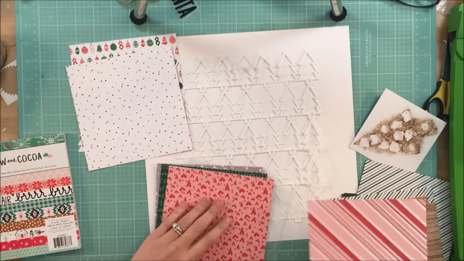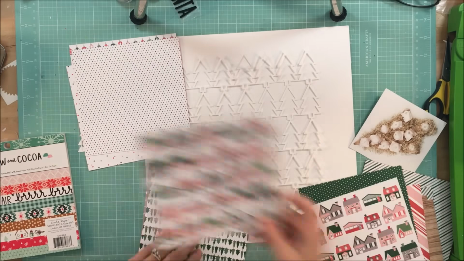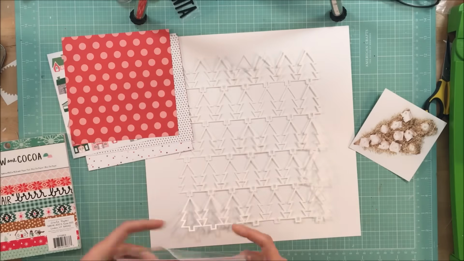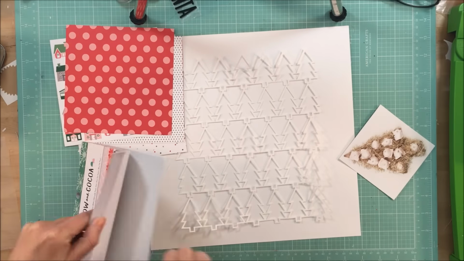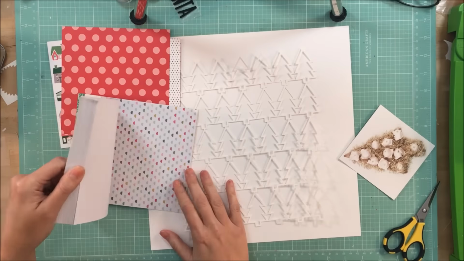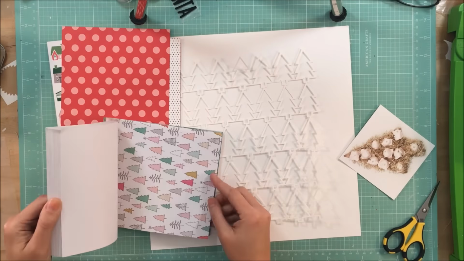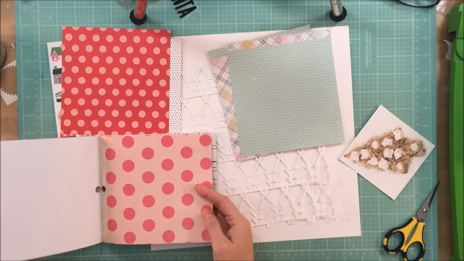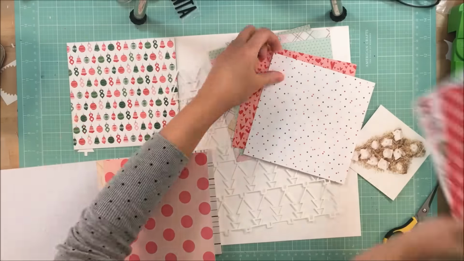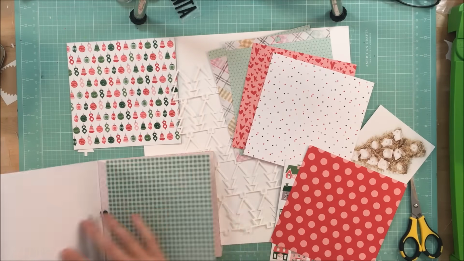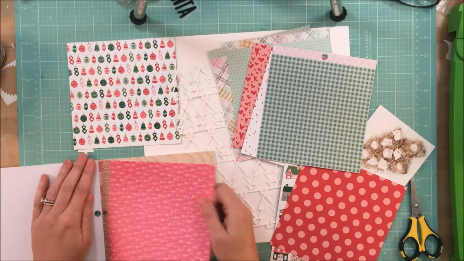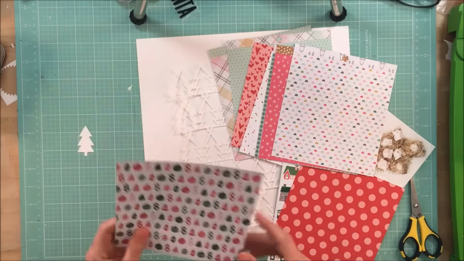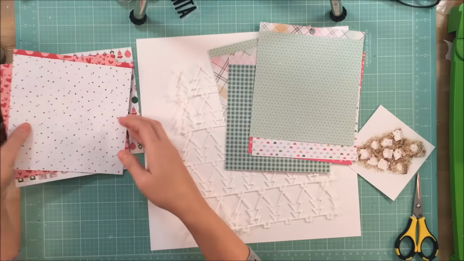What I am doing is going through the papers from the Ellie Studio 6x6 paper pack that I have, and I'm going to go through the Snow and Cocoa as well. I'm choosing some of the pinks and aquas and any of the patterns that I think will look nice behind the trees. I end up just using the Snow and Cocoa papers, although I fully intended on mixing them. It just was what worked, I thought.